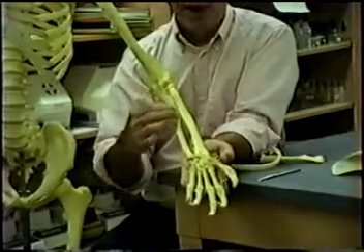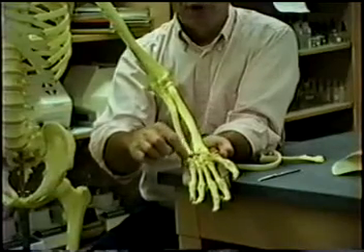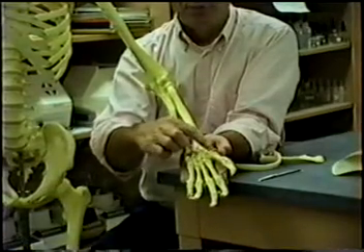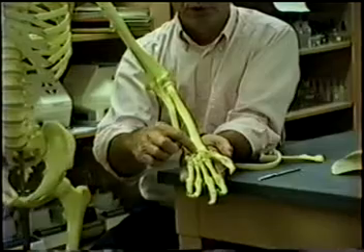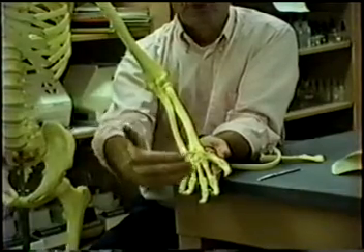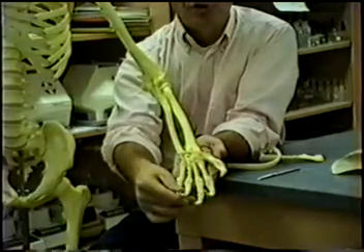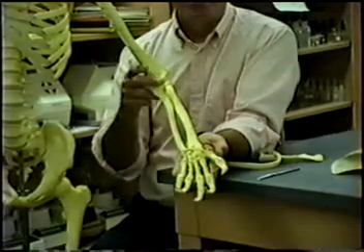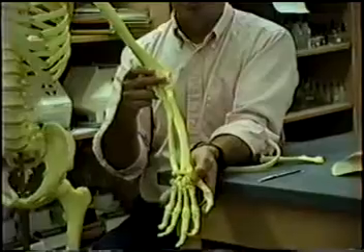And then getting down into the hand, in the area of the wrist, there are 8 individual bones called carpals. And then getting down into the hand, we've got metacarpals, then down into the fingers, phalanges. So let's go back and take a look at all that in a little bit more detail.